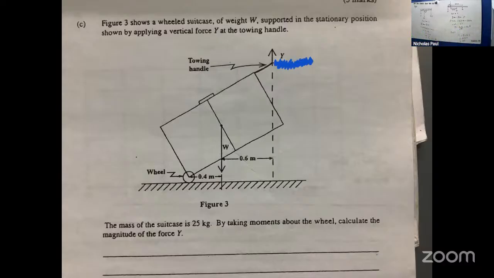The question said take moments. So you have to figure out which is clockwise, which is anti-clockwise. So W is what? Clockwise or anti-clockwise? And Y, find the moment, make them equal.